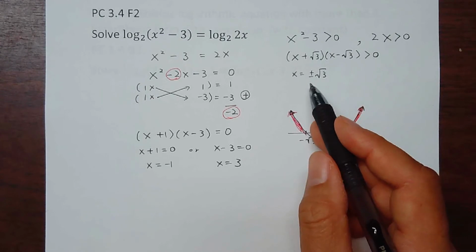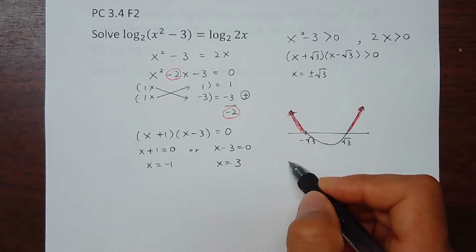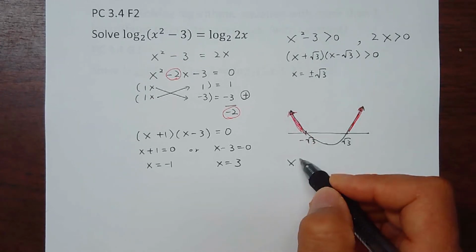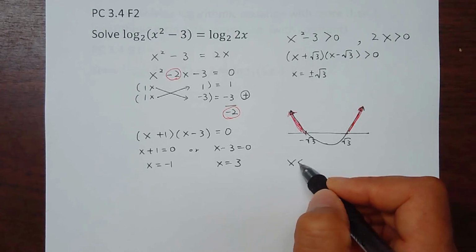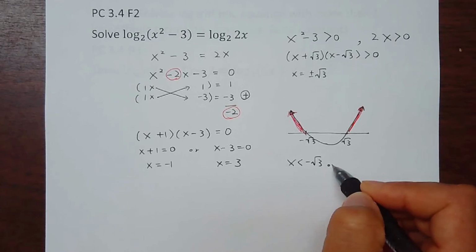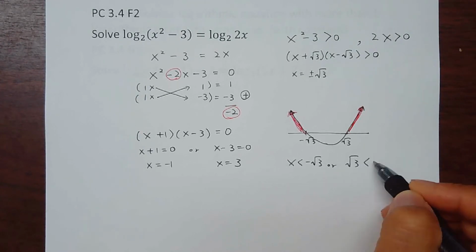So from this side, the domain should be x less than minus square root of 3 or greater than square root of 3.